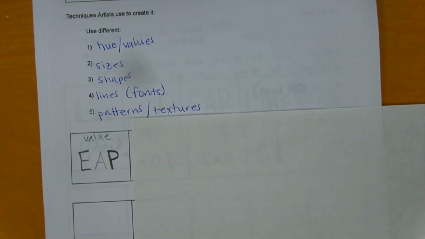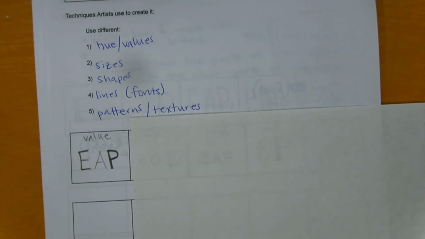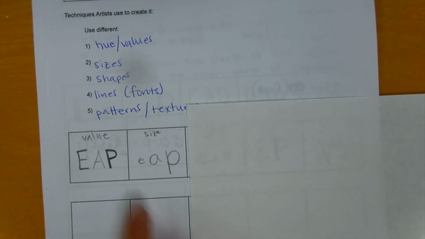All right, so taking a look at this first one, I tried to use 3 different values. I have a medium, a light, and a darker. Again, you could play with uppercase, lowercase, even different styles of font you could do in different values to give you a lot of ideas, fill a lot of boxes quickly with that. Next, you could do the size different, go small, medium, large. You could try switching which letters small, which letters medium. That would, again, give you lots of ideas to fill in these other boxes.